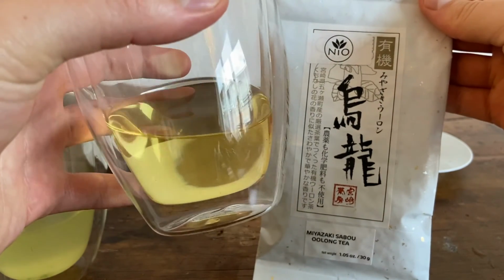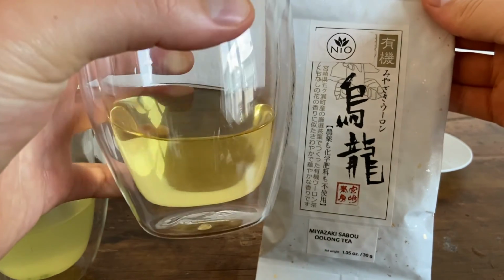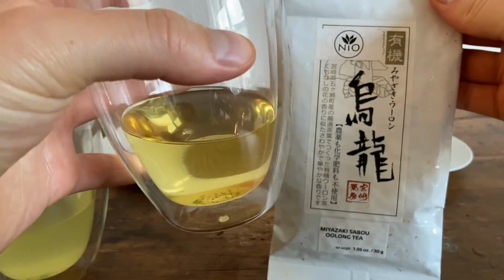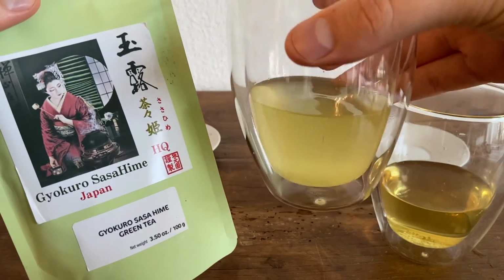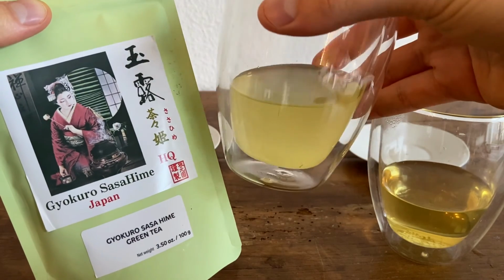If you want these more floral, perfume-like qualities in a tea, go for the Japanese oolong. If you want to try something new and you like these savory, steamed vegetable, and sweet-tasting notes, definitely go for the Gyokuro.